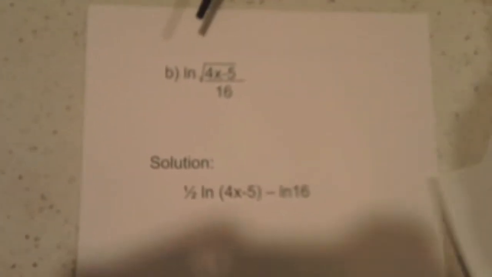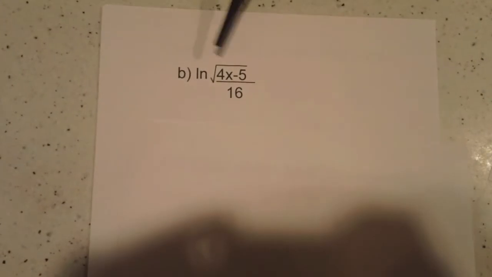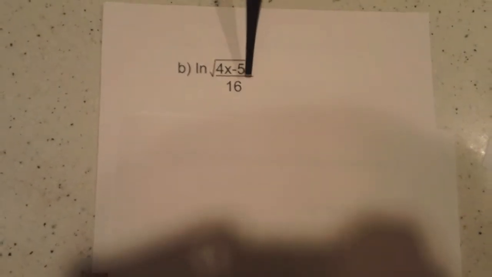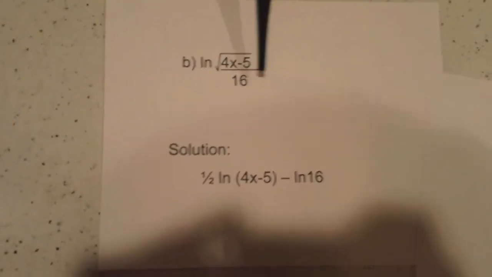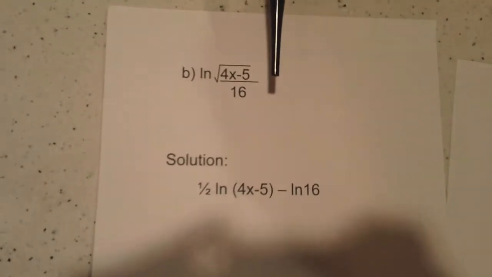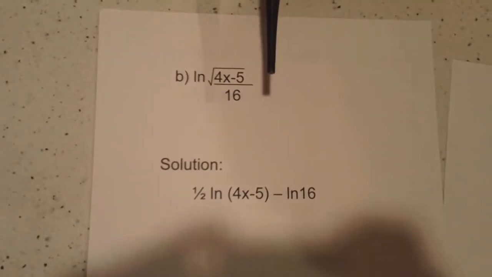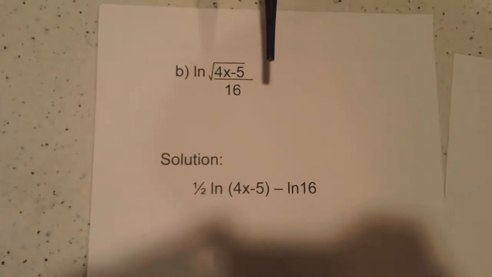B. The natural log of the square root of 4x minus 5 divided by 16. The solution is half of the natural log of 4x minus 5 minus the natural log of 16.